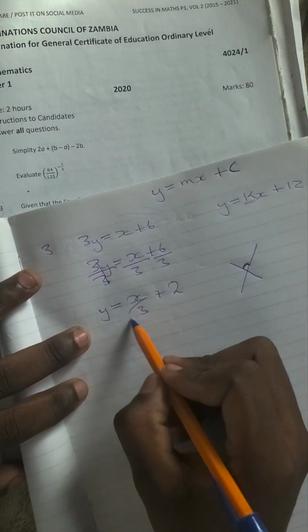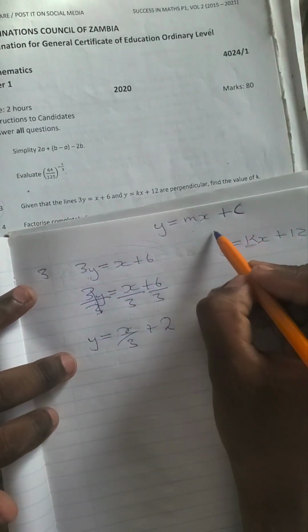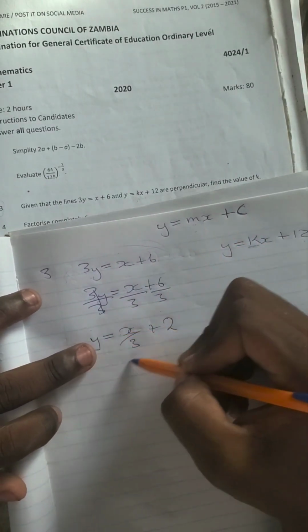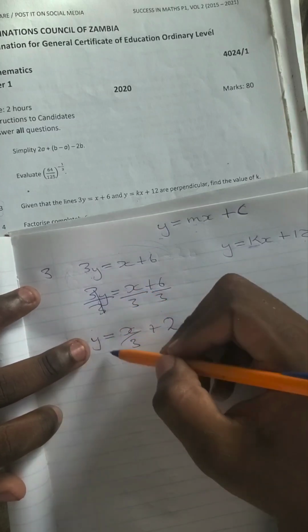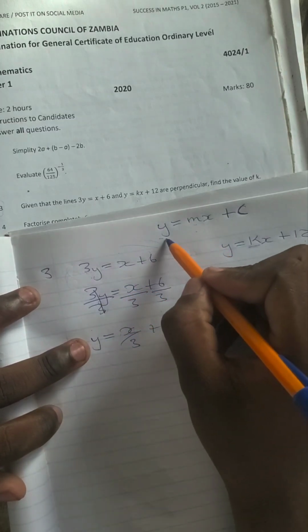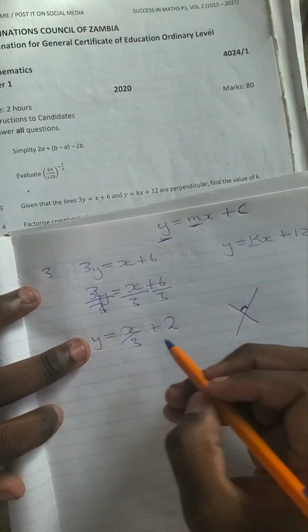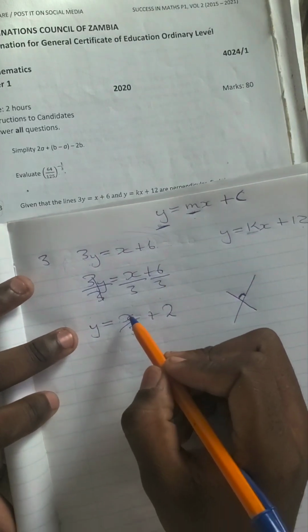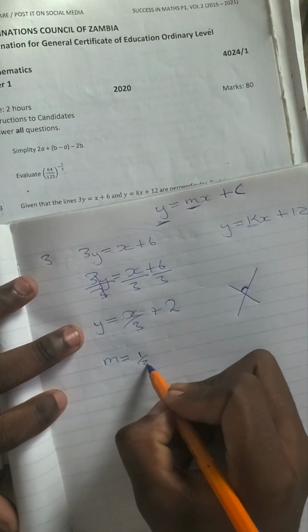Going with my first equation, now it's balanced. I wanted to leave y alone. That was the whole main purpose. Leaving y alone, the m is representing the gradient. So this is the gradient right here. So this is going to be 1 m. My gradient is going to be equal to 1 over 3.